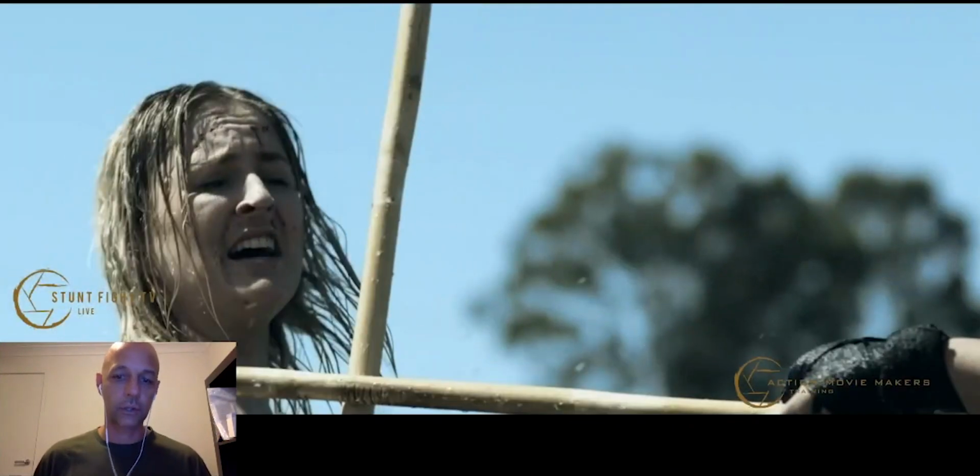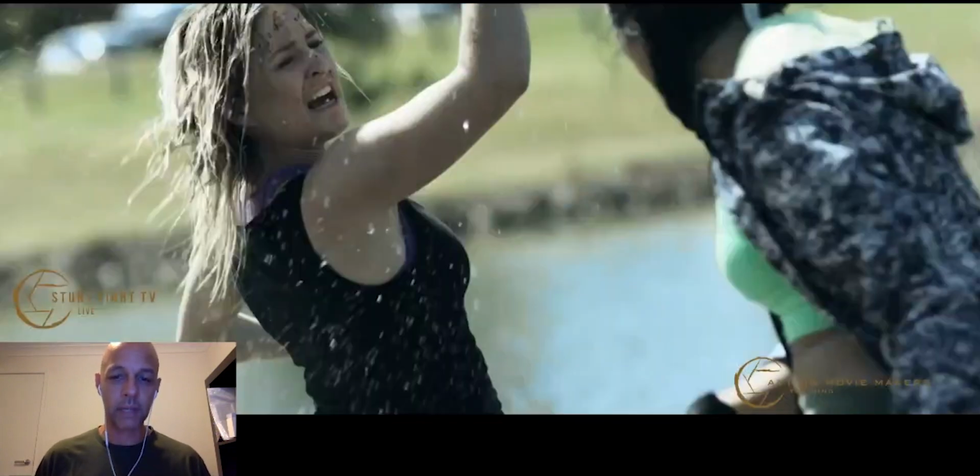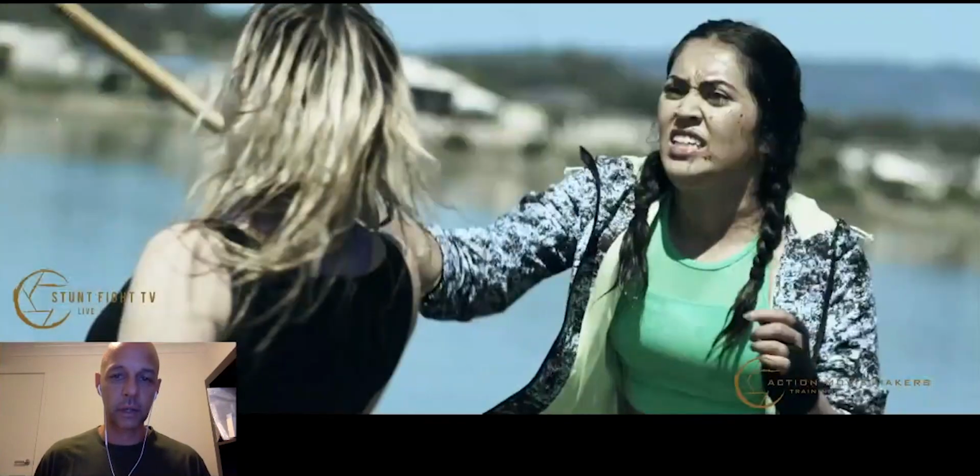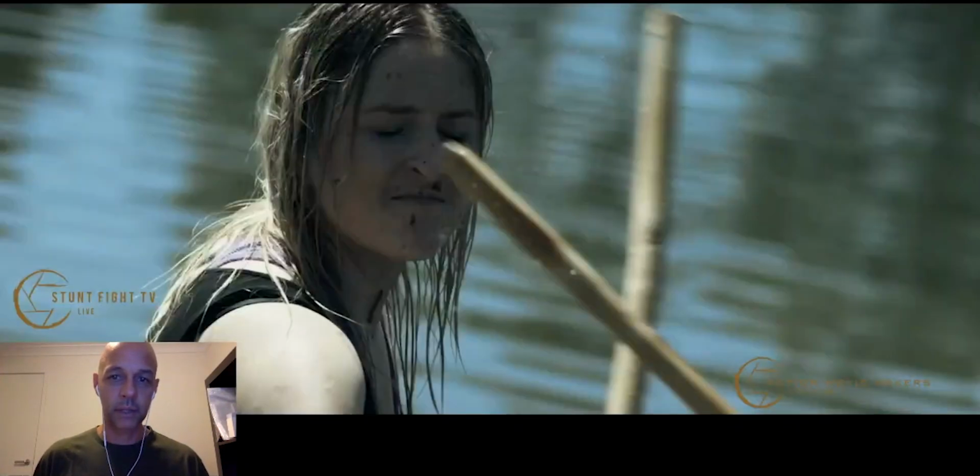See? So in this edit, the person decided to show a lot more of the entire moves, which sometimes can be good, but sometimes it kind of slows down the action a bit. See? So that just kind of slows down the action a little bit.